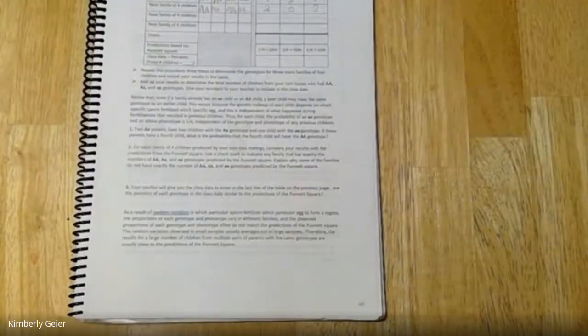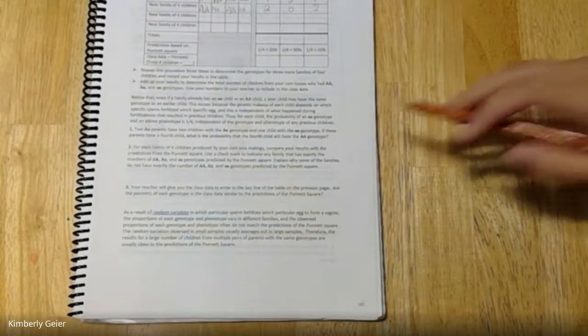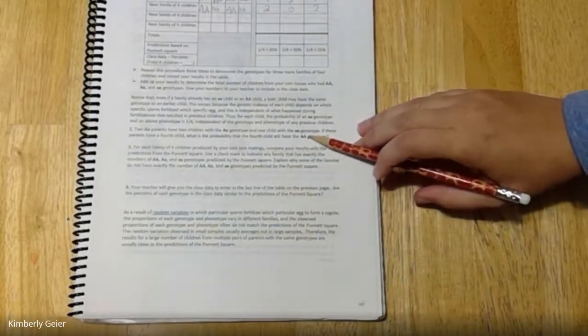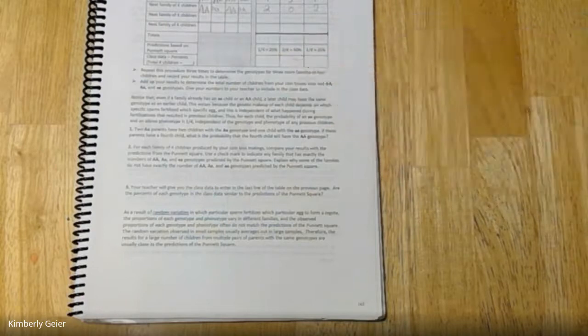So, looking at our question, 2 big A, little a parents have 2 children with the big A, little a genotype and 1 child with the little a genotype. If these parents have a 4th child, what is the probability that the 4th child will have the big A genotype? The answer is 25%, because the big A is a 25% chance. Doesn't matter that they've already gotten the other numbers.